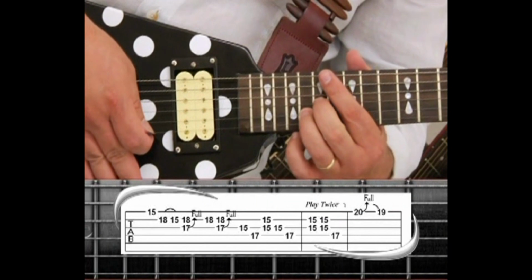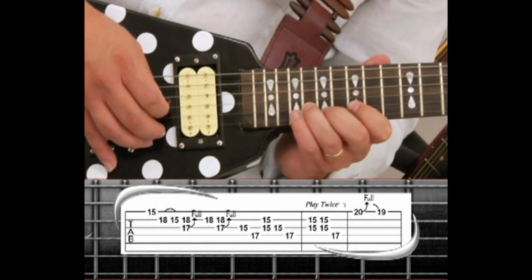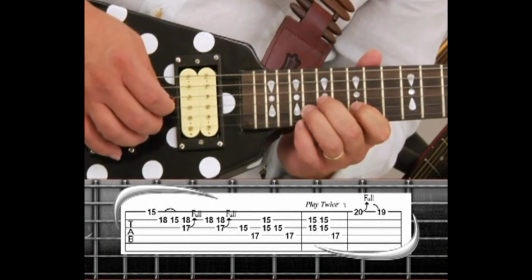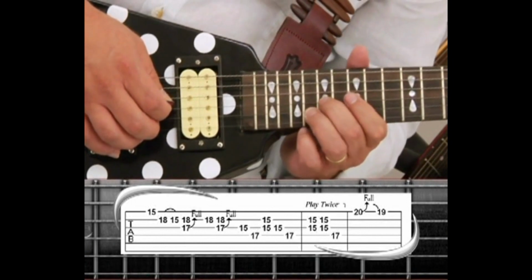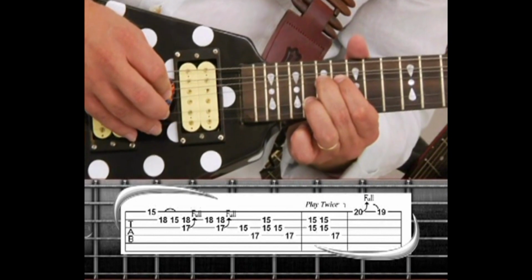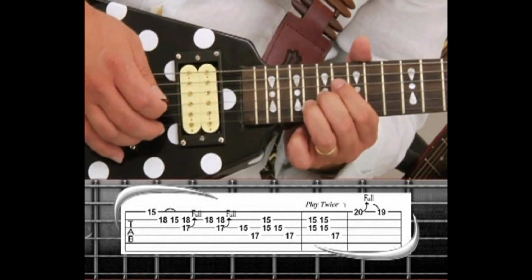Next is phrase 22, starting on the first string 15 to second string 18, pull to 15. Then double note patterns with bends, holding the second string 18 with the ring, add the third string 17, strum both notes, and bend the third string. Pick 18 by itself, then both notes and bend 17 again.